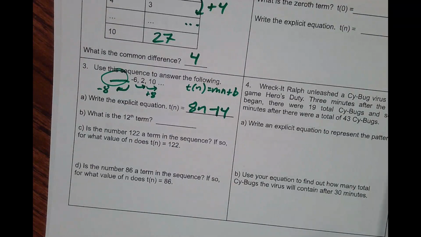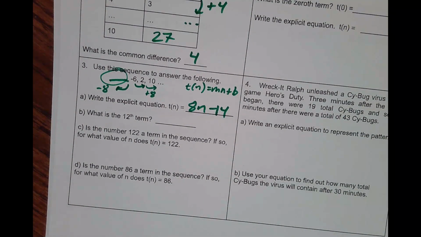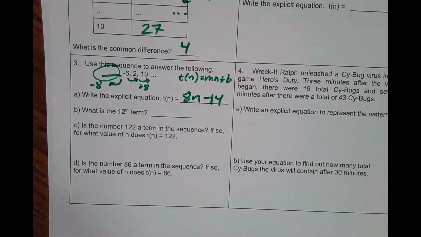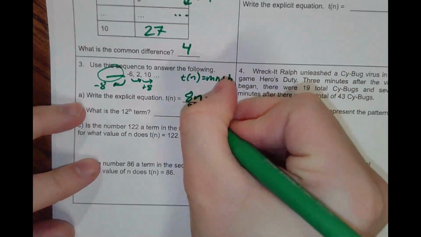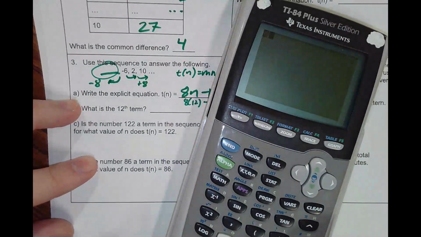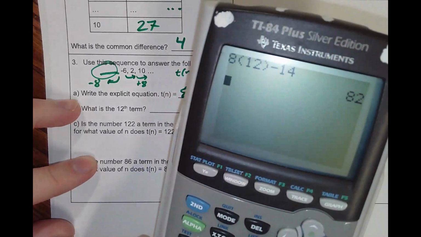What's the 12th term? Let's go ahead and plug the number 12 into our equation. 8 times 12 minus 14. 8 times 12 minus 14 gives us an answer of 82.